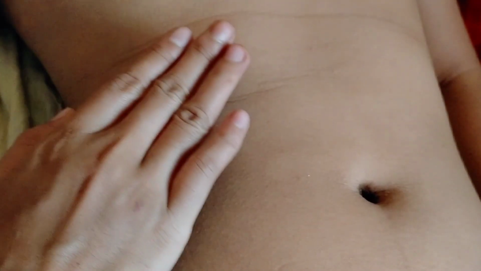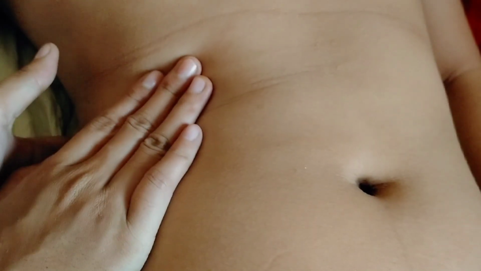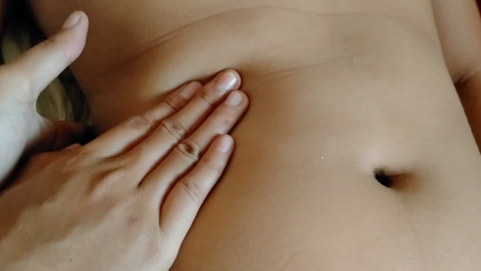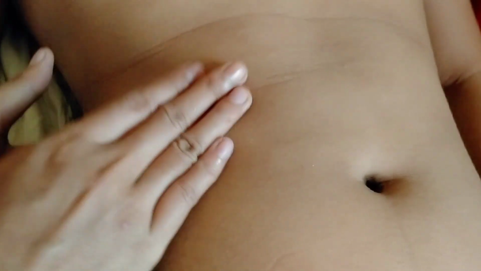Alright, and then we are going to palpate the kidney, where the patient should be lying down. Alright, so the patient is now lying down. So now we are going to palpate the kidney of our patient. Our kidney is located here. Okay, and then the other side too.